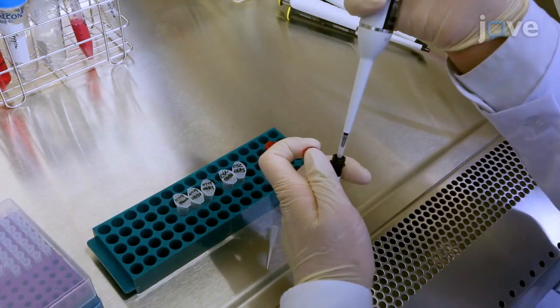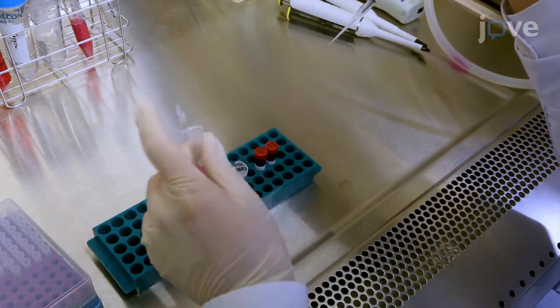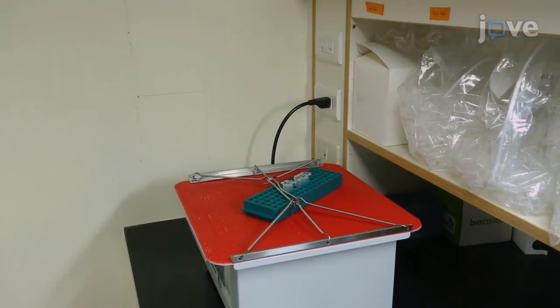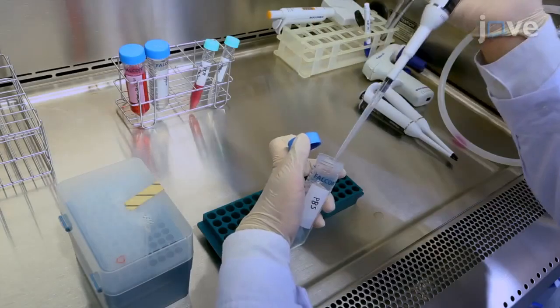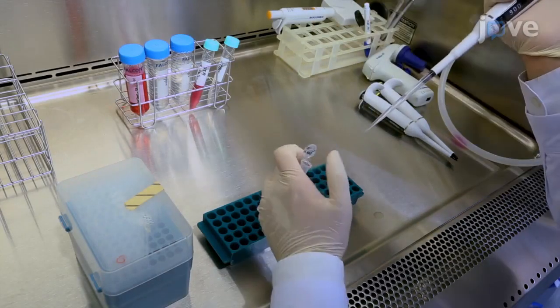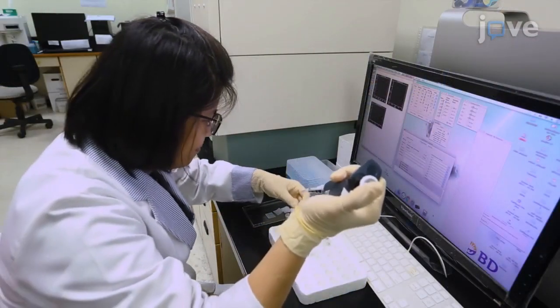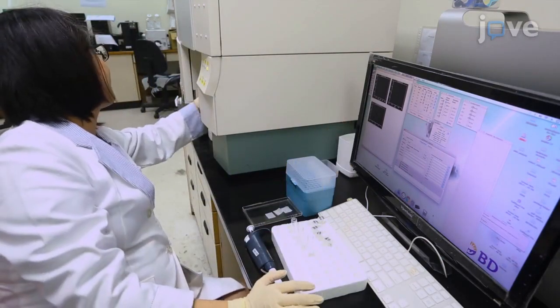Add 2 microliters of the primary antibody of interest to each tube and incubate the cells for 30 minutes at room temperature and 200 revolutions per minute. At the end of the incubation, wash each tube with 900 microliters of PBS and analyze the cells for expression of the protein of interest by flow cytometry, according to standard protocols.